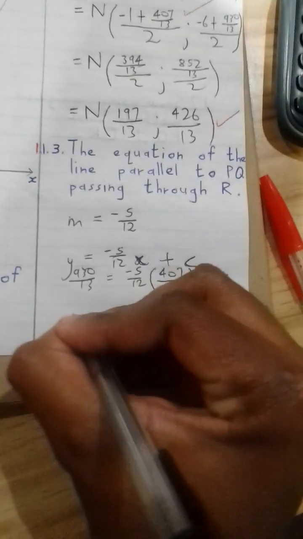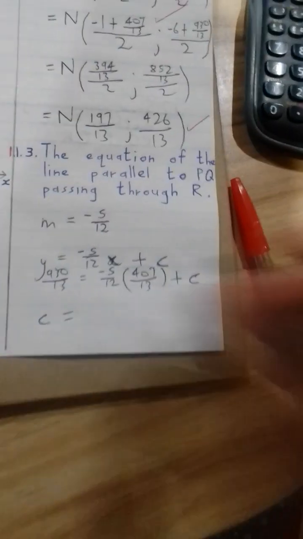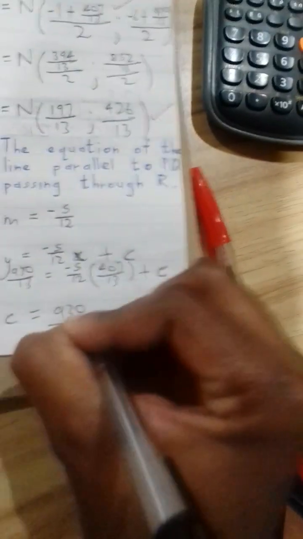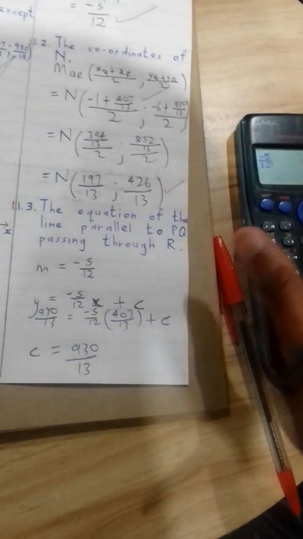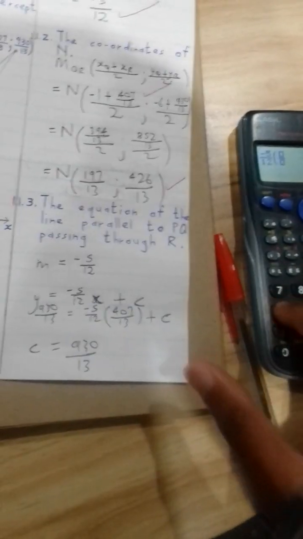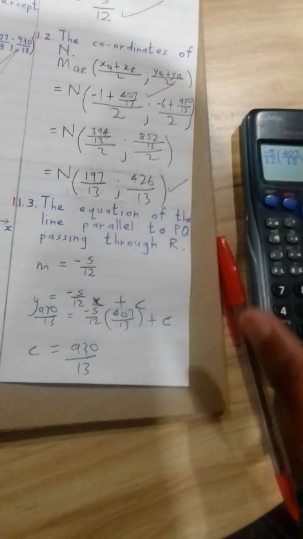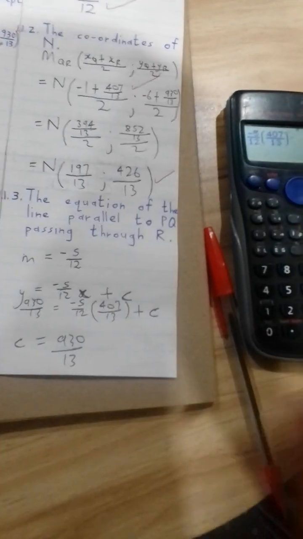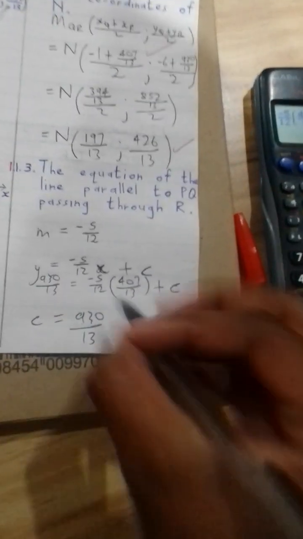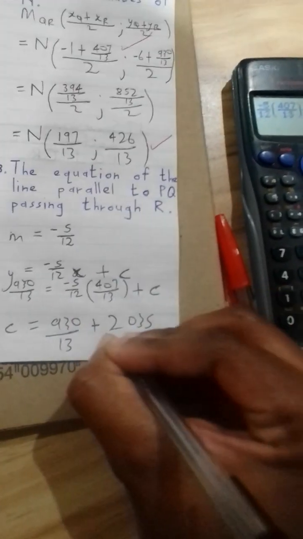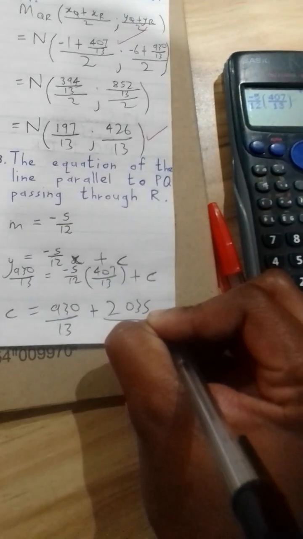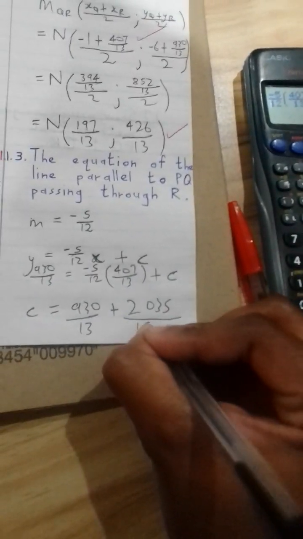So C is, here we have 930 over 13. What is negative 5 over 12 times 407 over 13? Negative 2035 over 156, so it's plus 2035 over 156.